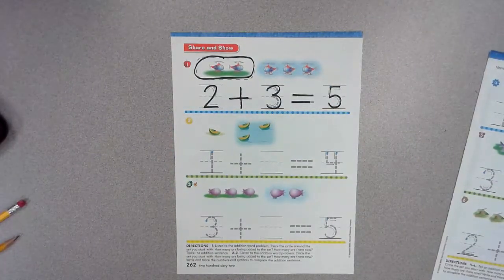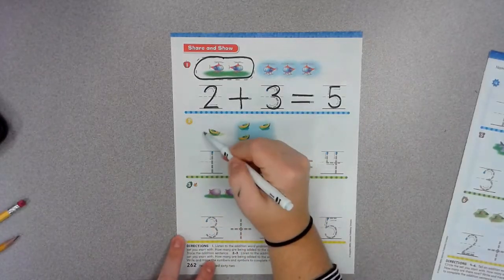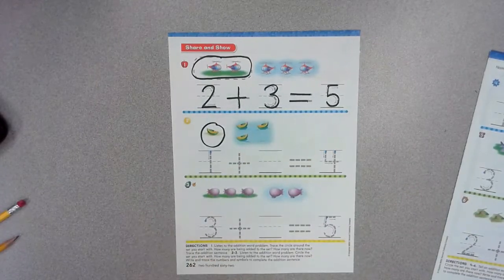Now listen to this word problem as I say it, okay? And then I want you to circle the first group that I say. There is one kayak sitting on land. There are 3 kayaks in the water. How many kayaks are there in all? So I said first there's one kayak sitting on the sand. So circle that first kayak.